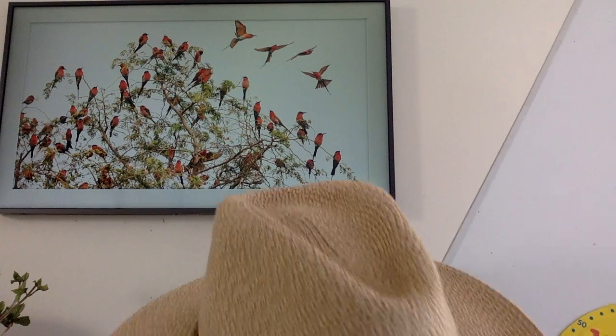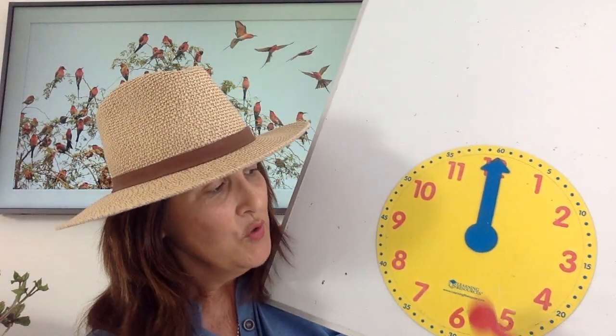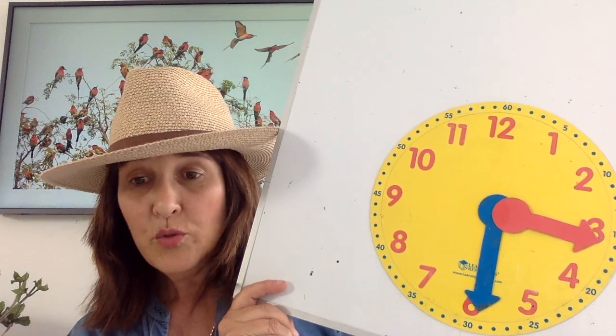Let's see if I can pick it up here. Here it is. There are 2 different sizes, so that time is 3 o'clock. But if the big hand travels right round, halfway round the clock, then it is going to be 3:30, and the little hand would have gone just past the 3. So make sure that you are writing the big hand and the little hand in the correct place.